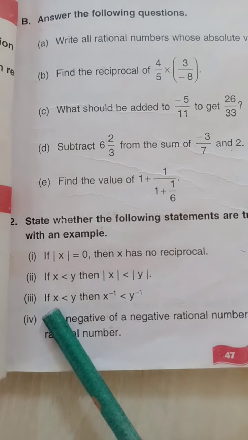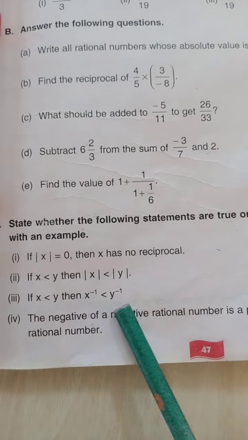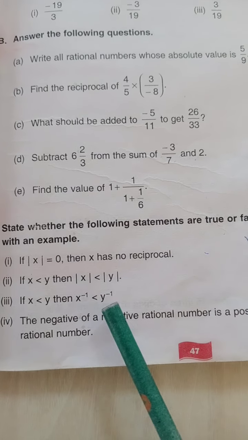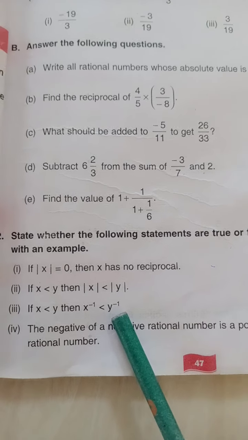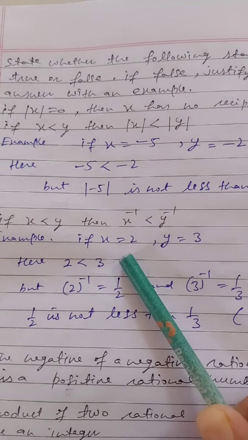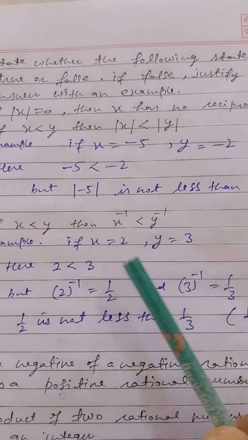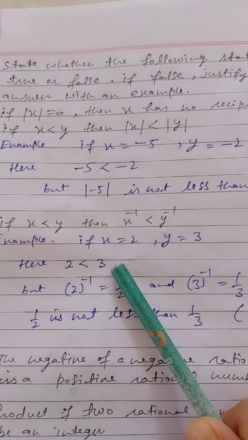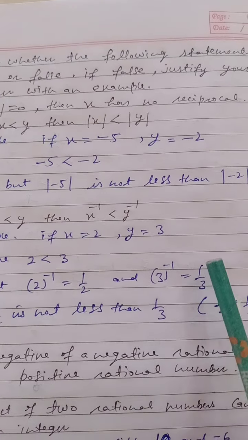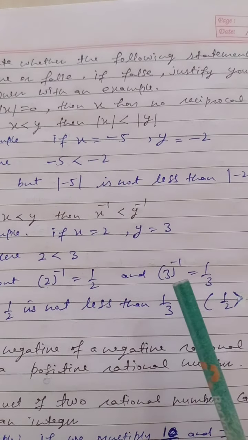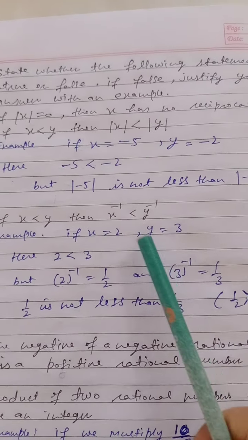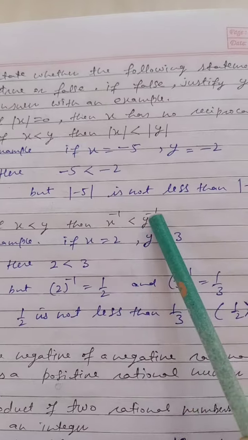Now see the third part. If x is less than y, then their reciprocals are also the same, means reciprocal of x is less than reciprocal of y. This statement is false. We will discuss it with the help of an example. Here I have taken the value of x as 2 and y is equal to 3. Here 2 is less than 3. But if we take the reciprocal of these two, reciprocal of 2 is 1 by 2 and reciprocal of 3 is 1 by 3. And 1 by 2 is not less than 1 by 3. Here 1 by 2 is greater than 1 by 3. So this statement is false.